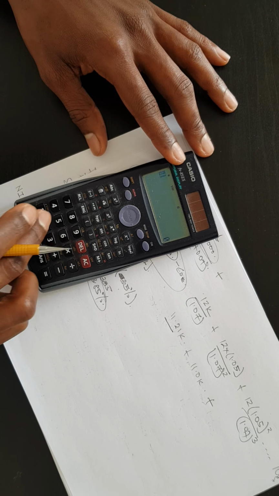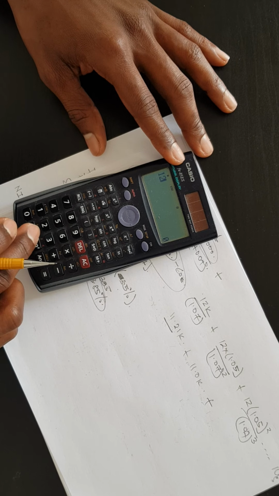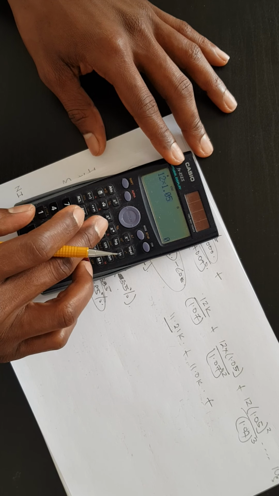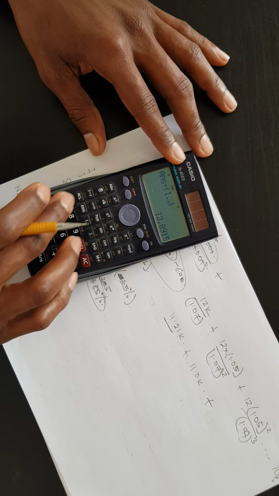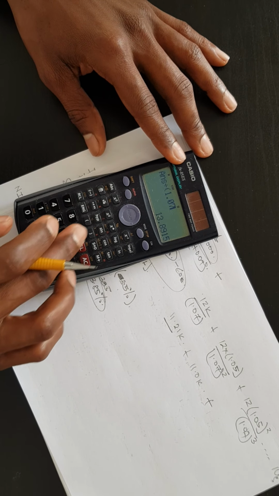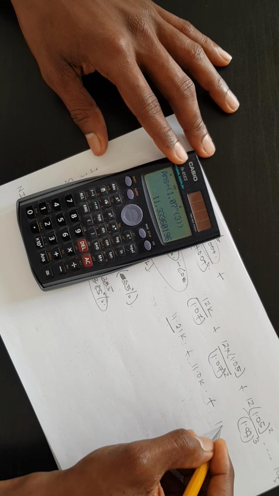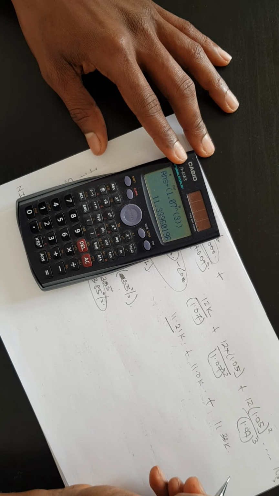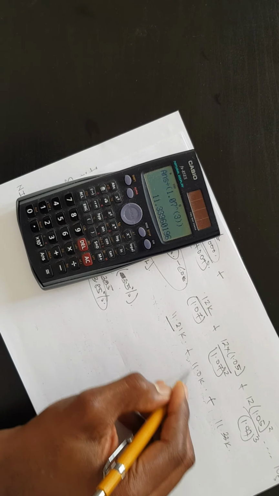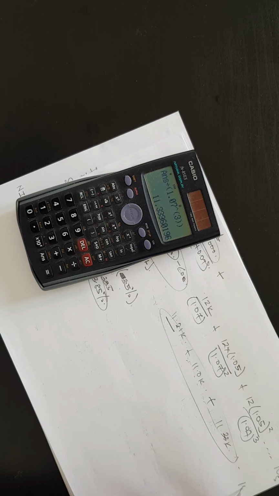By year 3, this will be 11.33 thousand. The point of this is you keep adding all those 10 years, and then you get to the end of the 10th year.